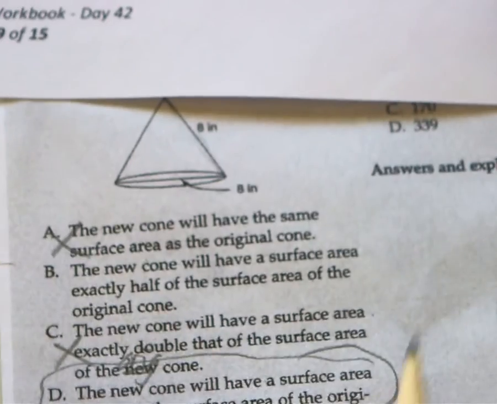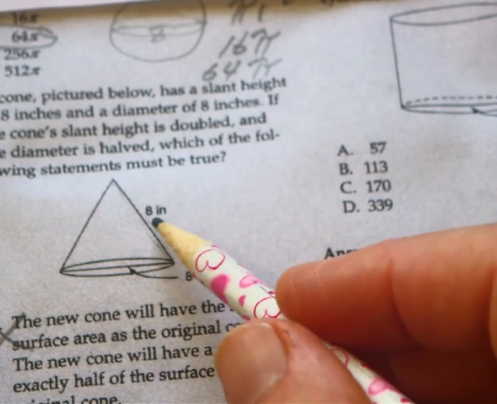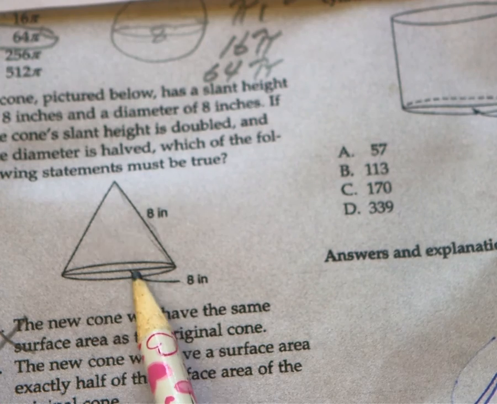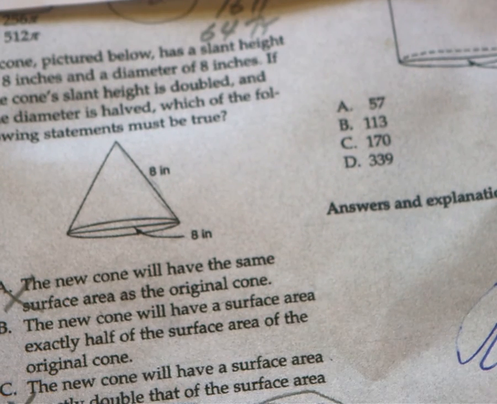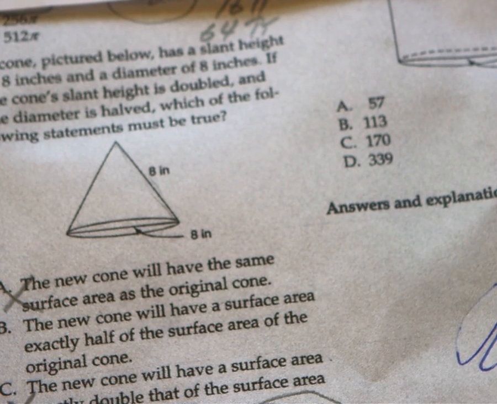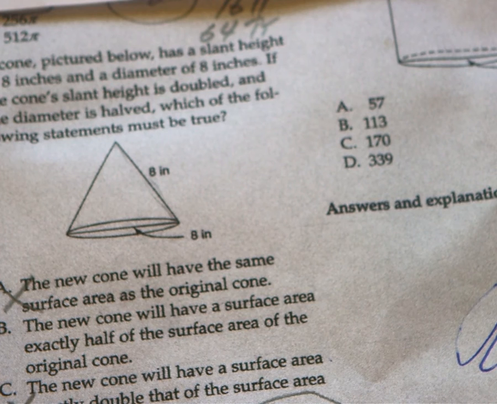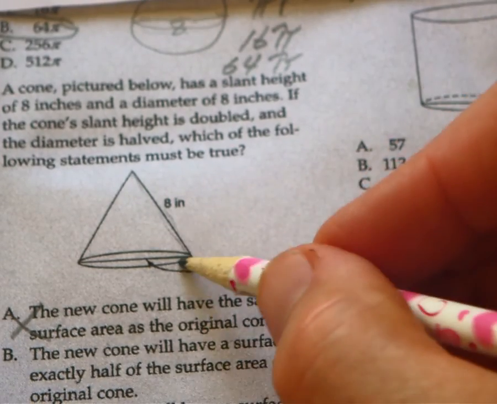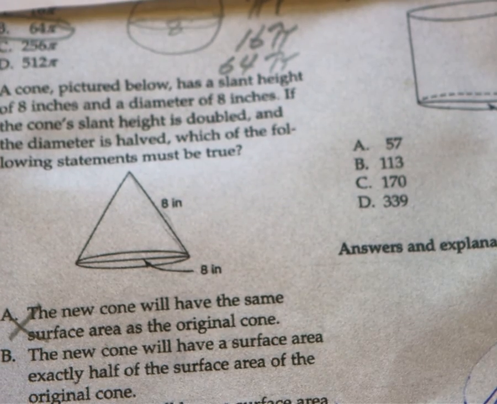Let's try the real numbers now, okay? So this one is 8 by 8, 8 is the diameter. We want half that, the radius, 4. Okay, so this is pi, the radius is 4, the side is 8. 32 pi. And this is pi r squared. Okay, the radius is 4, 16, plus 16 pi.